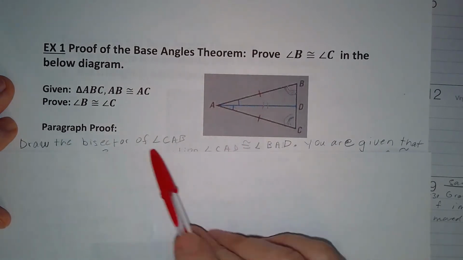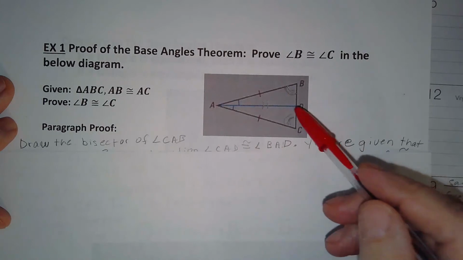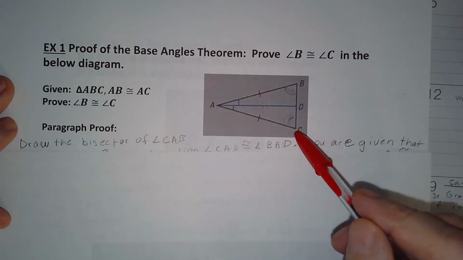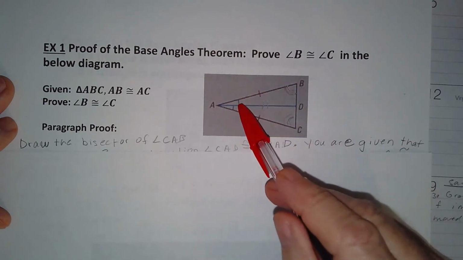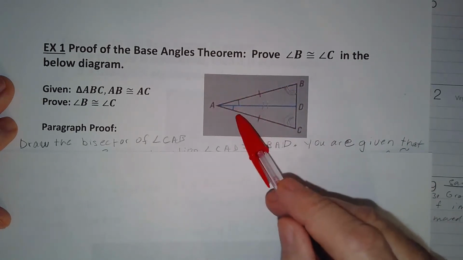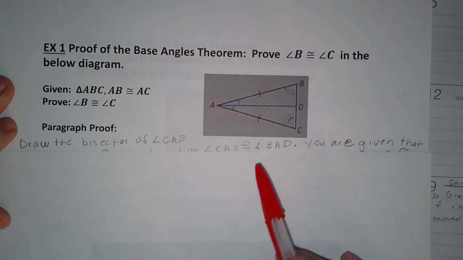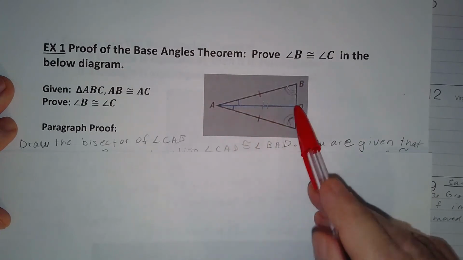So we said draw the bisector of angle CAB. What are they talking about? Angle CAB is the vertical angle up here, at A. And the bisector is this blue line through here.